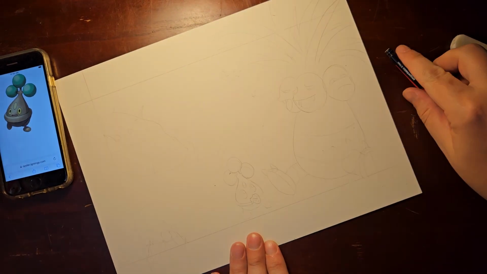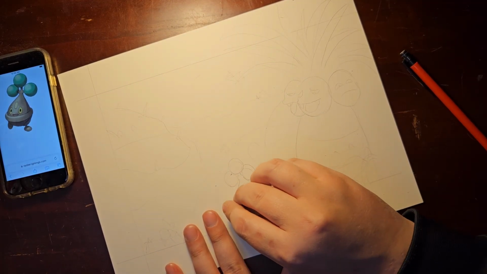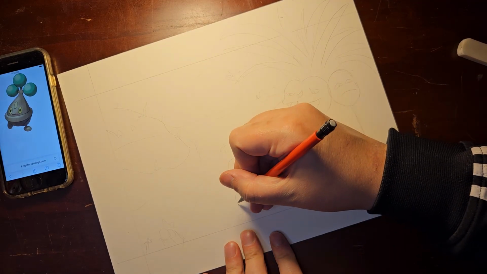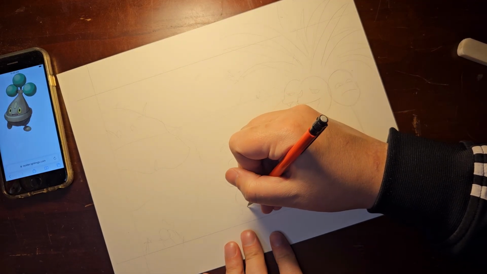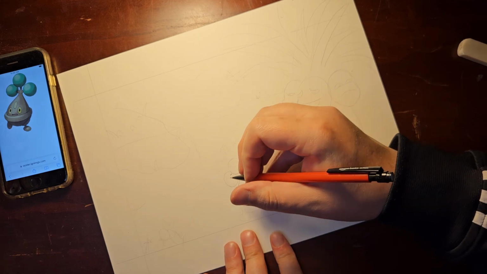It's kind of funny. Sudowoodo, you know, he's a Gen 2 Pokemon. That's when the breeding comes out, and his baby form isn't added till later. I think, was it Black and White?